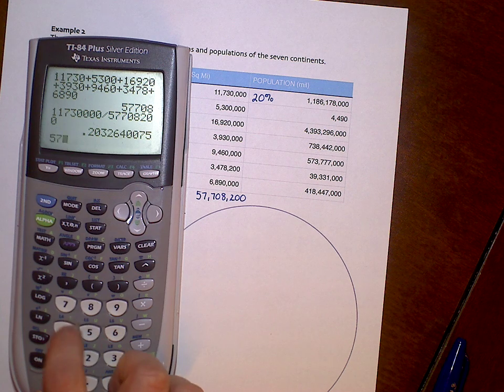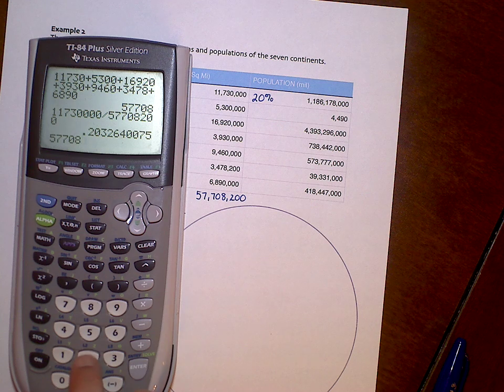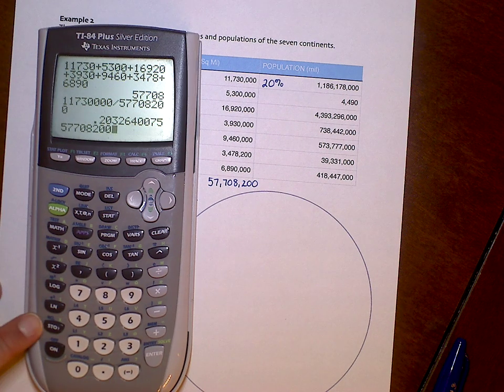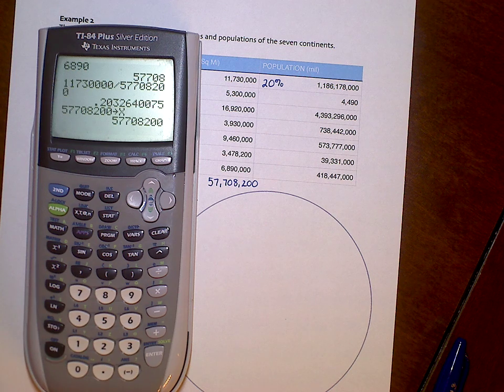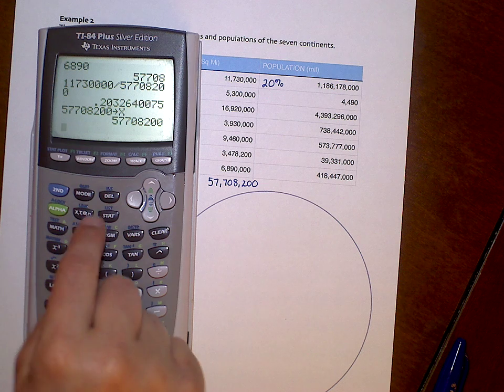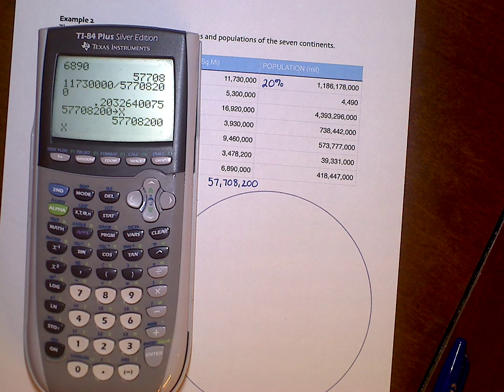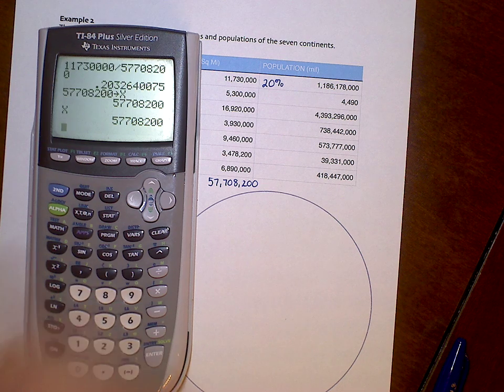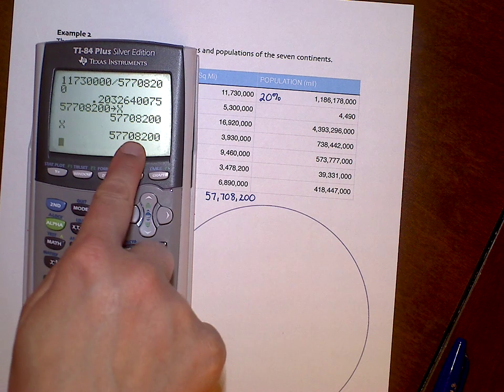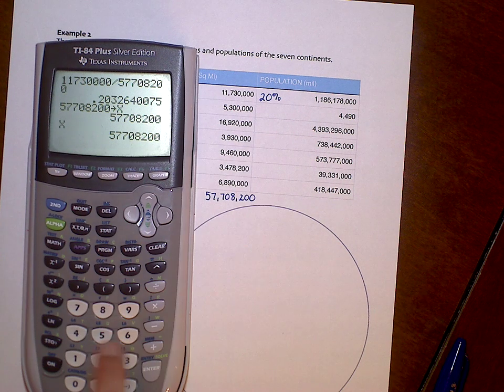I'm going to go 57,708,200. And I'm going to hit this button down here that says store, S-T-O. That's going to let me store this for a value of X. So I'm going to hit store, and then push X and hit enter. Okay, now it looks like it didn't do anything, but now watch what happens. If I push the X button and just hit enter, now it tells me that X is equal to this value.